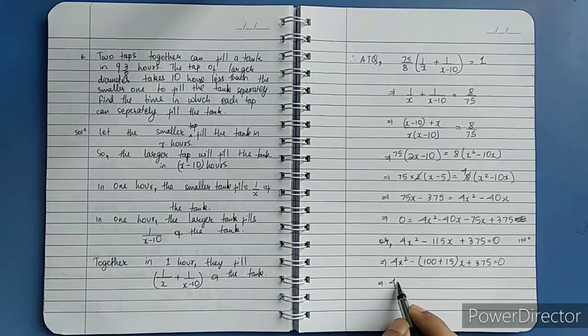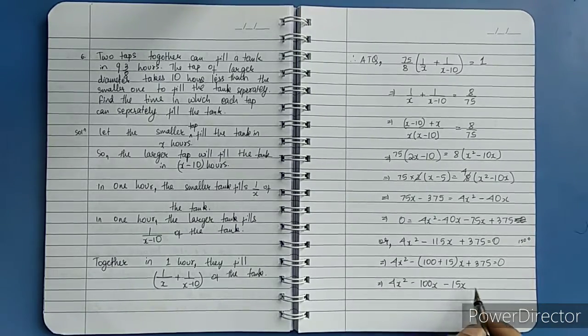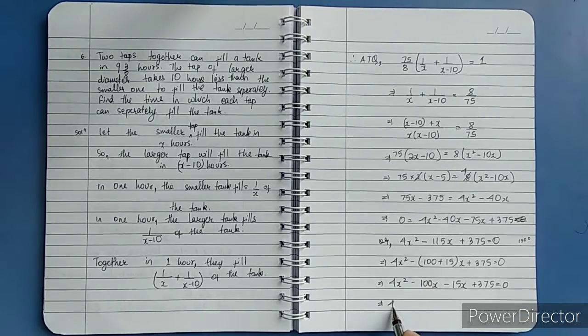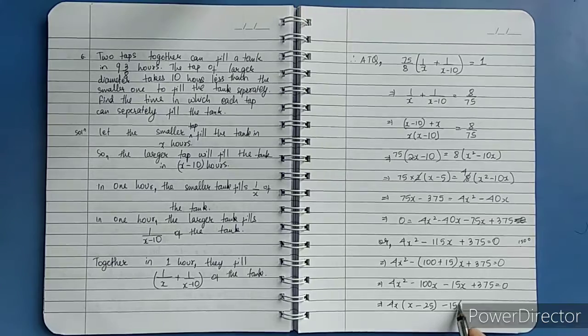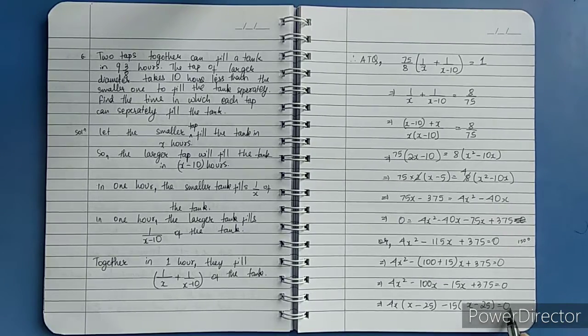This implies 4x square minus 100x minus 15x plus 375 equals 0. So 4x comes common, x minus 25, minus 15 comes common, x minus 25 equals 0.